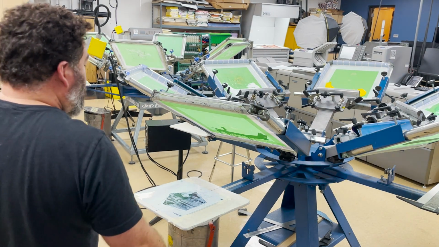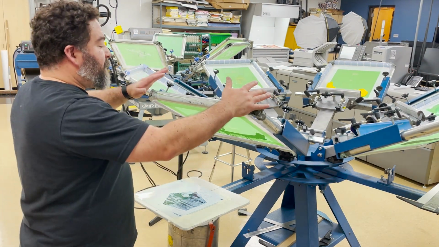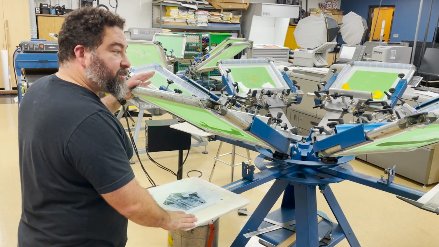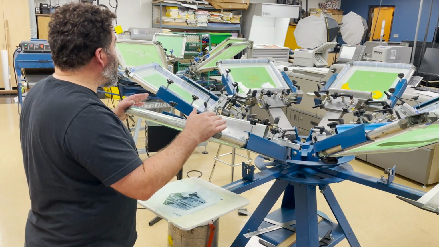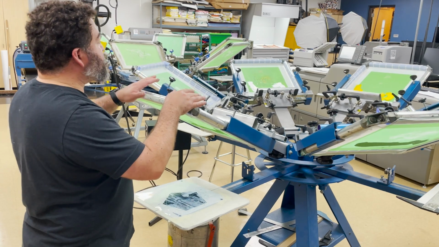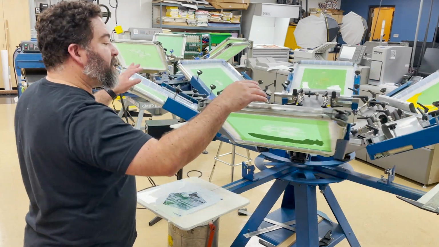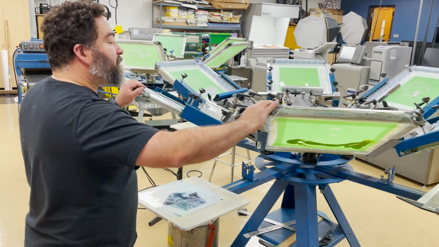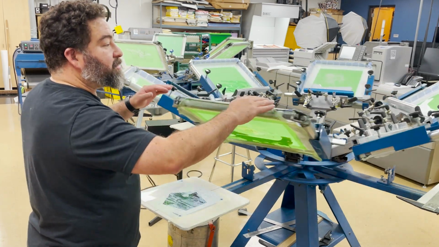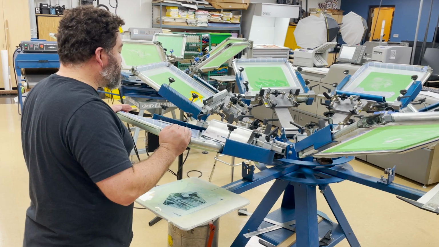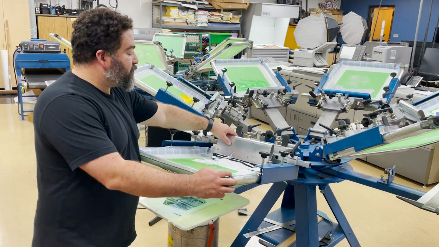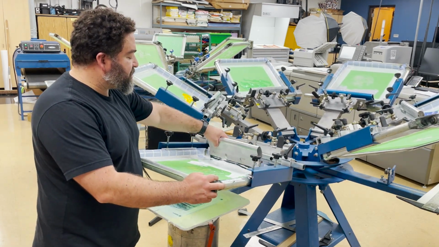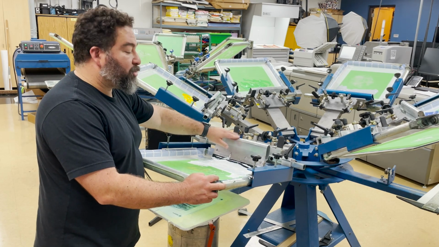Okay, everyone. At this point, I have aligned all my screens to my transparency pages. I have prepared all the inks that I need. If you notice, I have a white here, I have my gray, I have my green, my gold, my second white, and I'm about to load the black ink onto this final screen. Notice I have a squeegee at each station. Each station has its own squeegee in preparation for printing.